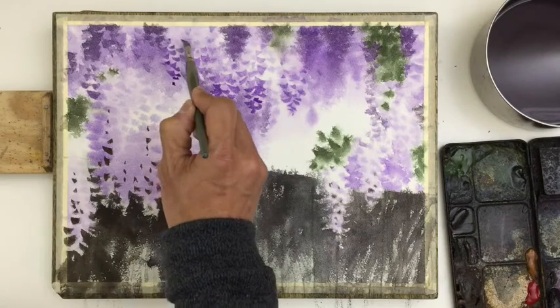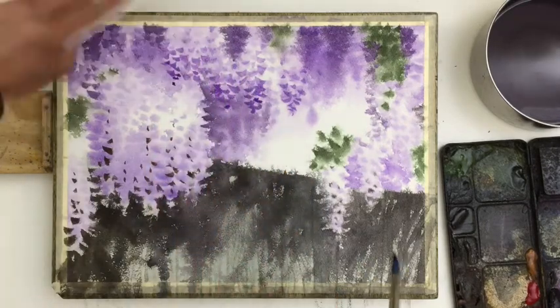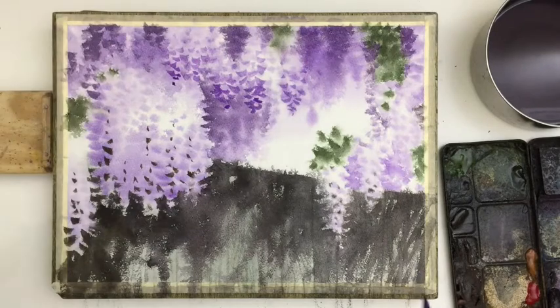Very simple stroke. Take it off gently, as long as you can create that tone.